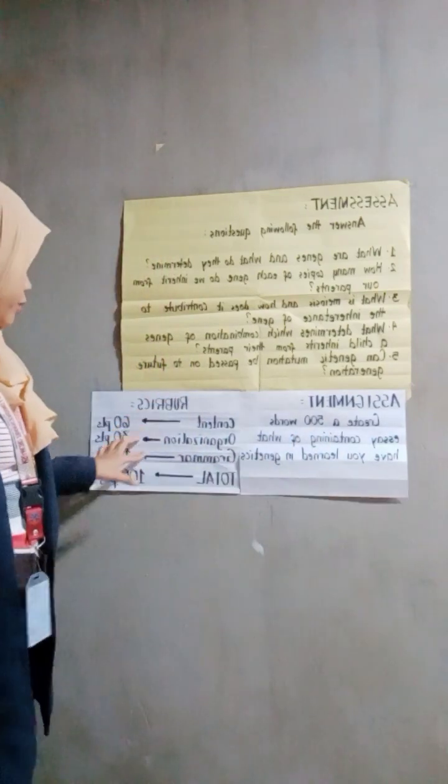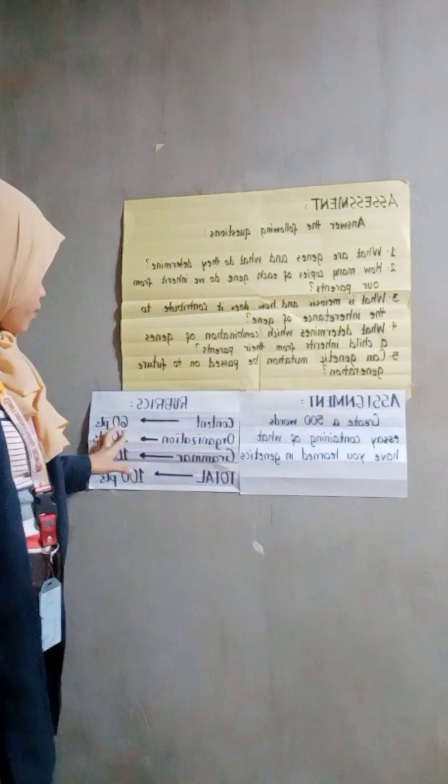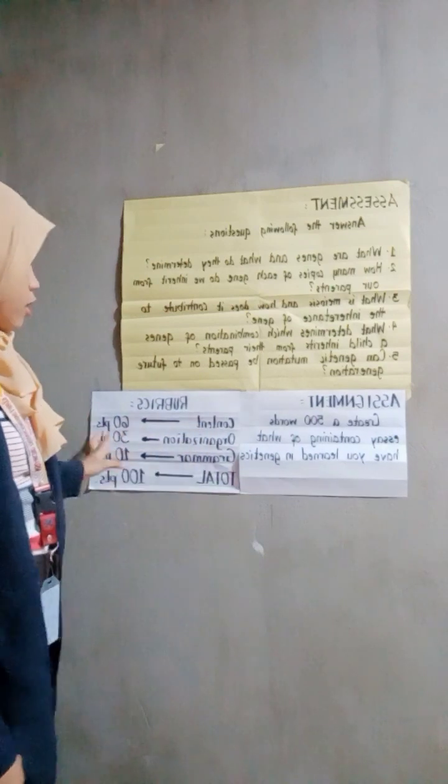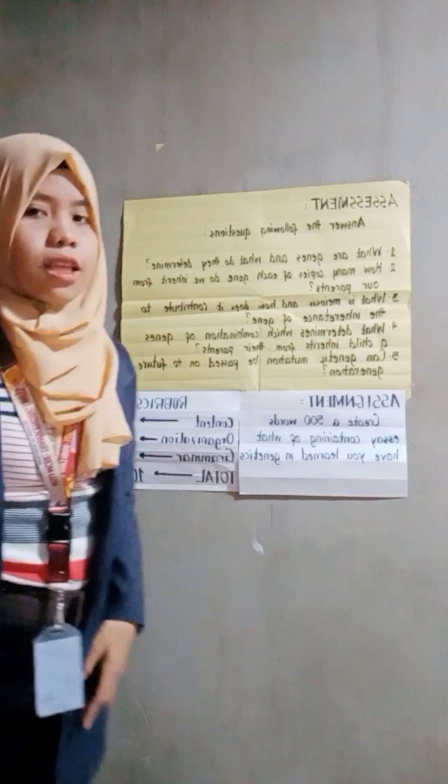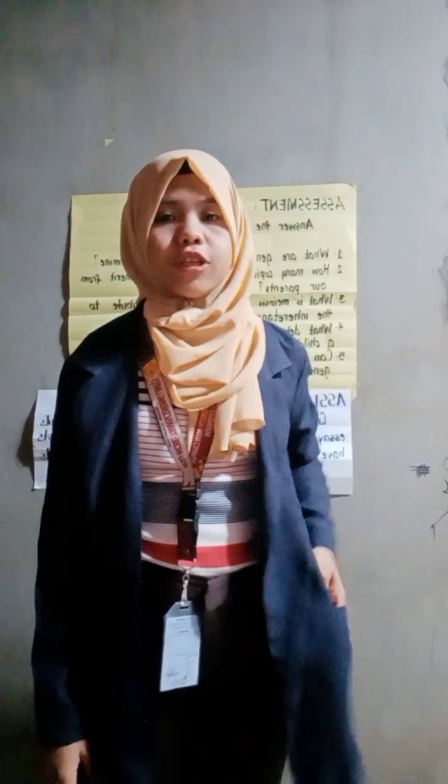And these are our rubrics. The content is 60 points, organization is 30 points, and grammar is 10 points, for a total of 100 points.